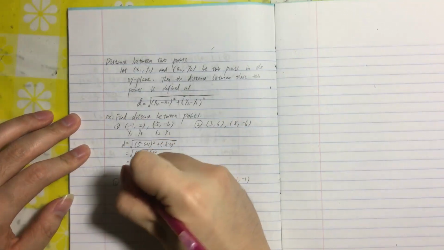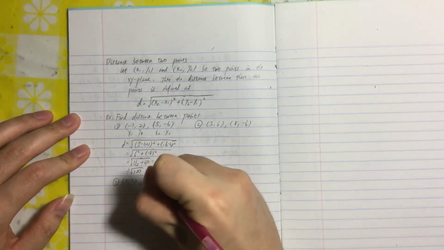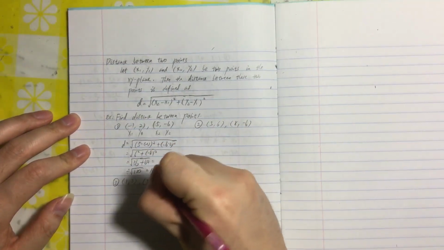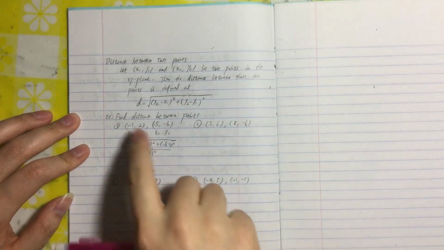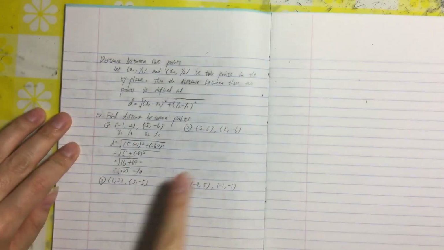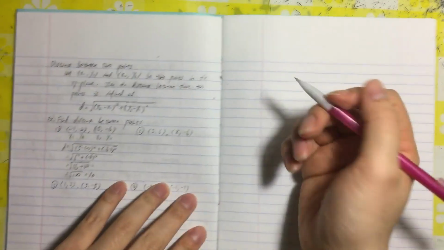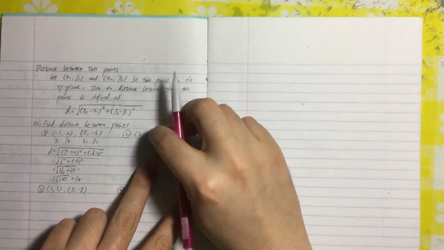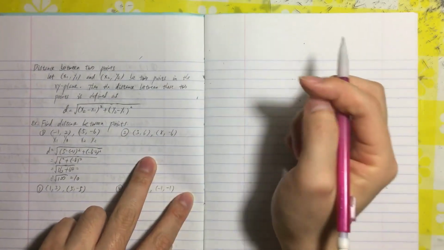36 plus 64 is 100. Square root of 100 is 10. So that's the distance between these 2 points. Next example. We have 2 points, (3, 6) and (8, -6).